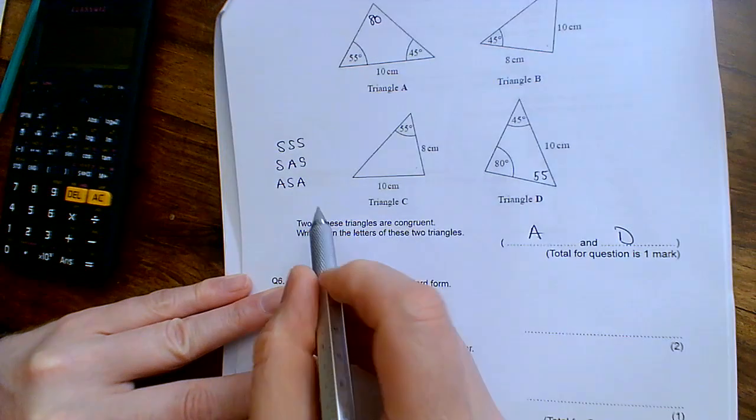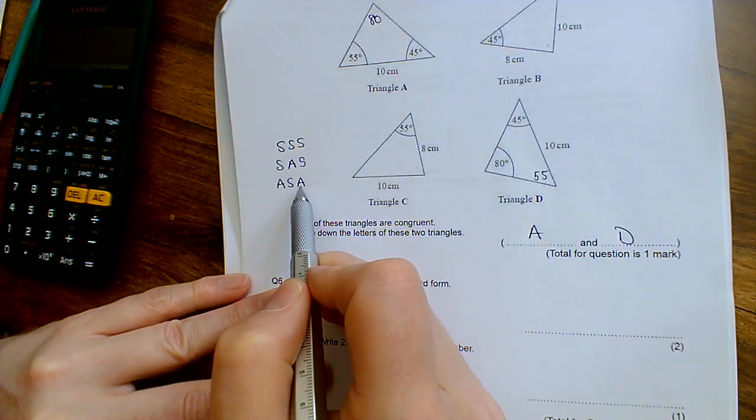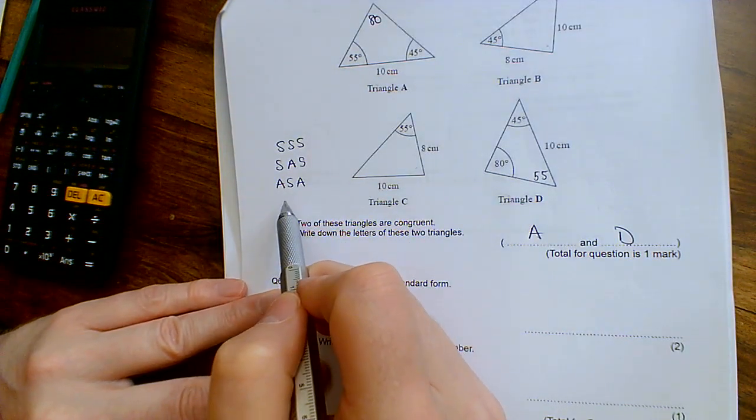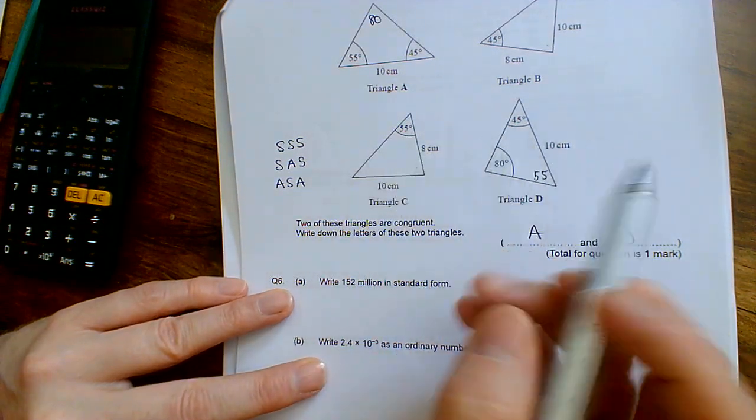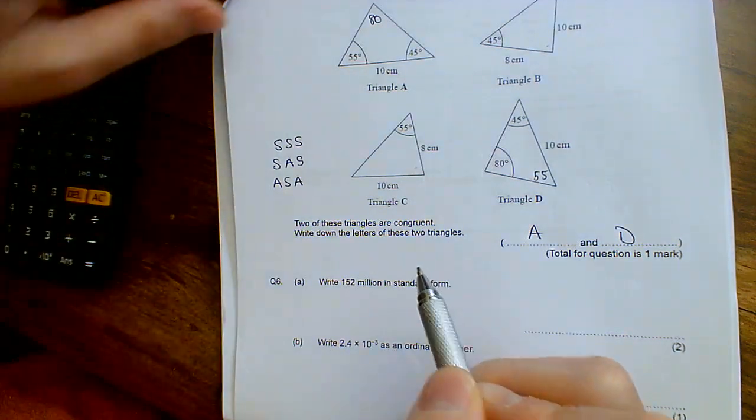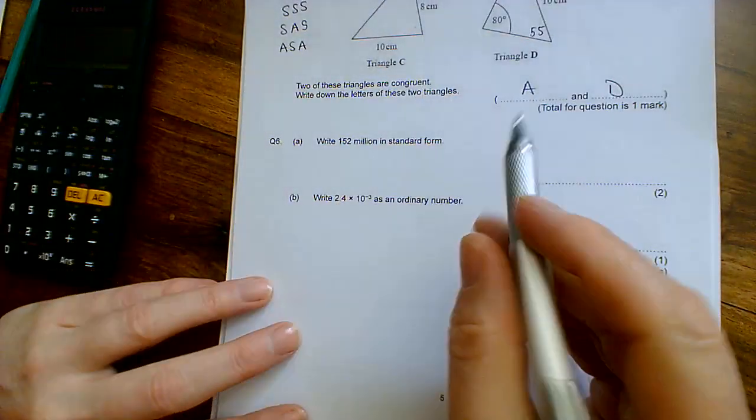The other version of this rule, SAS and ASA, is AAA, but where all the angles are the same, that's actually a similar triangle, not a congruent. Congruent means exactly the same, similar means it's an enlargement of the other one.